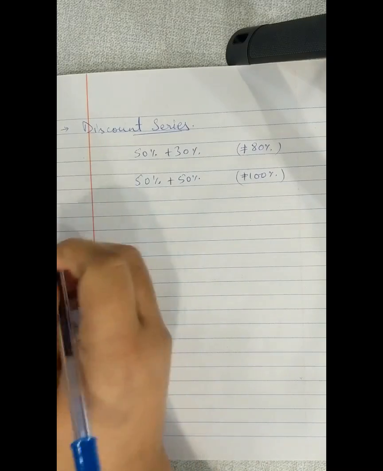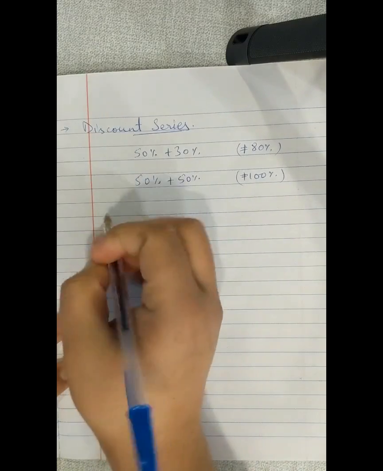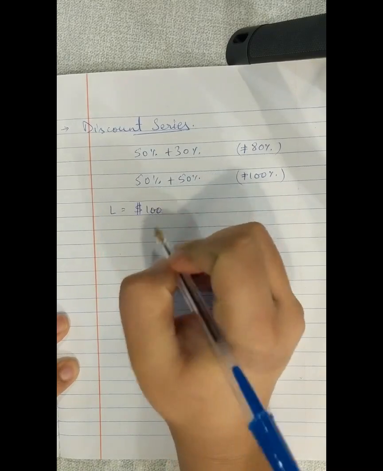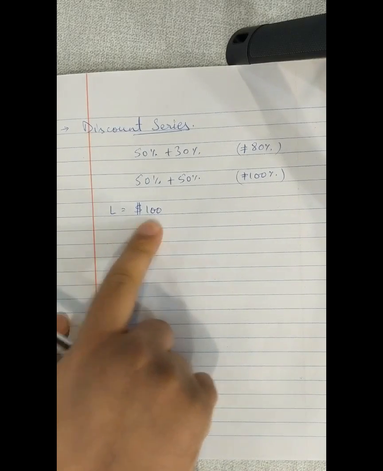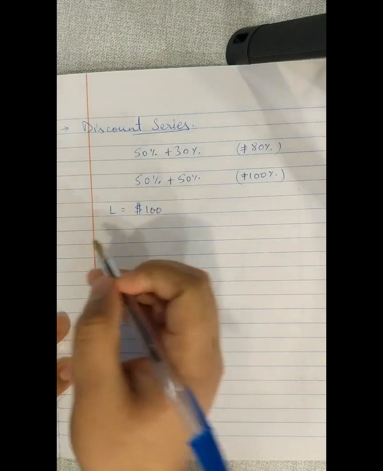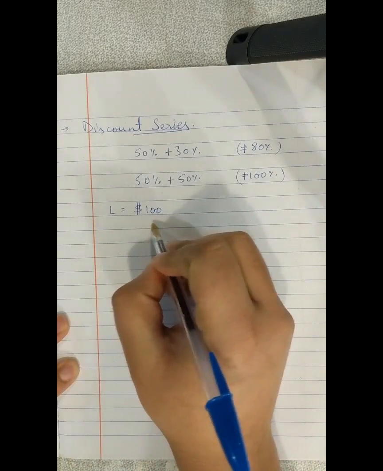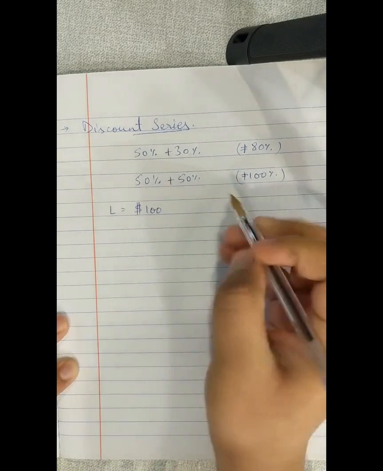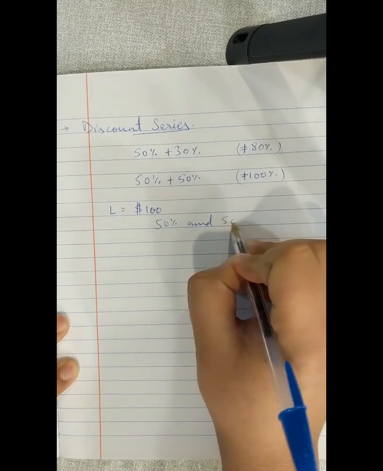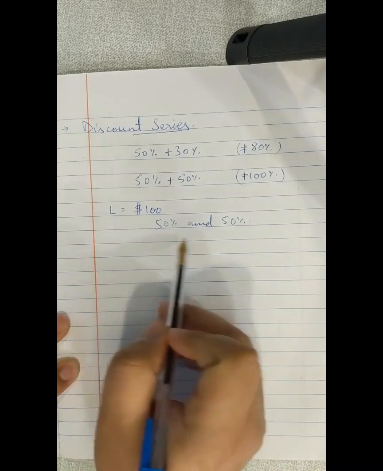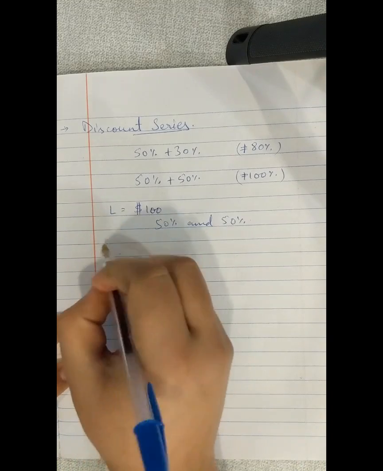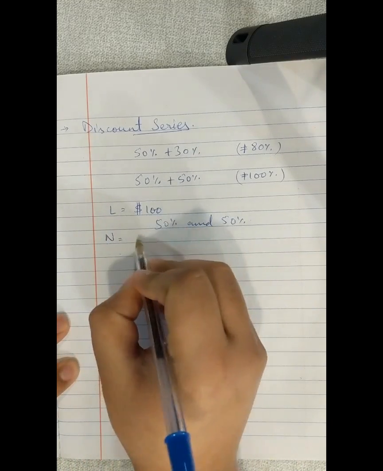What does this mean? Let's say we have an item which has a list price of $100. So if we apply a series of discounts, 50% and 50%, how does this series of discount apply on $100?